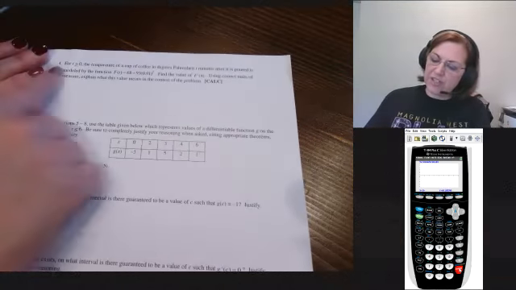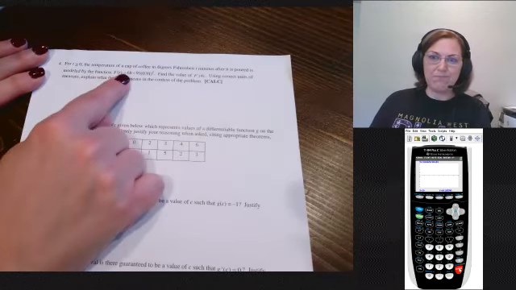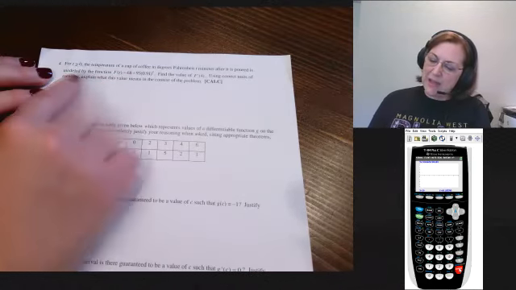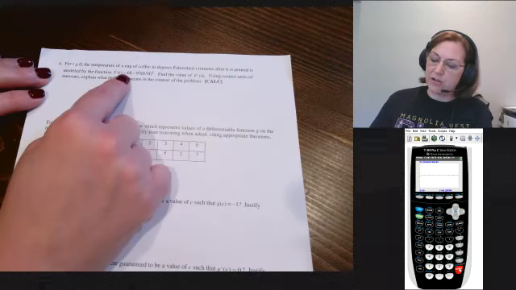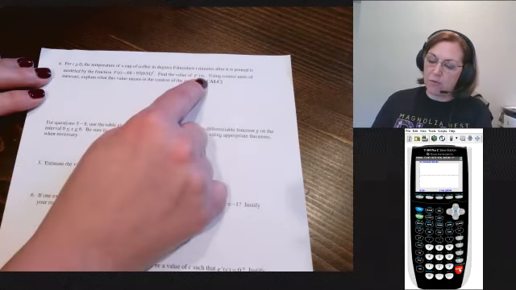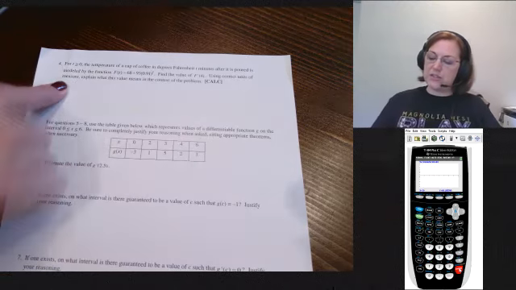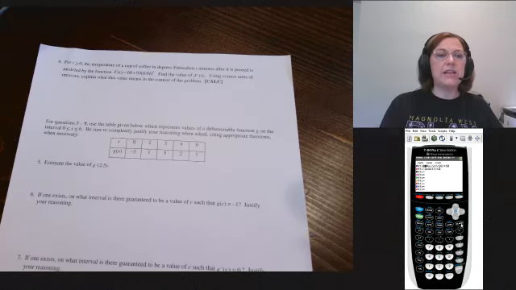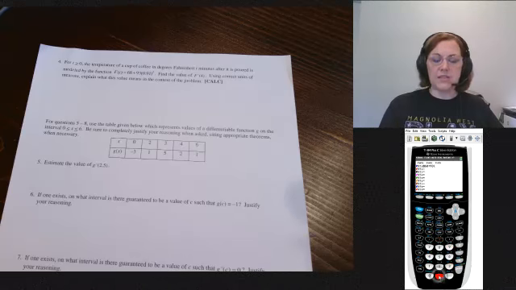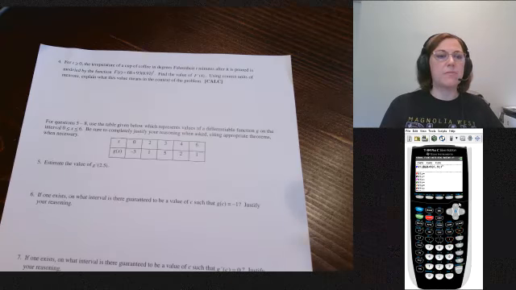So this one says, for the temperature of a cup of coffee, sounds yummy, the temperature of the cup of coffee in degrees Fahrenheit t minutes after it's poured is modeled by this function. Find the value of f prime of 4 and then use correct units of measure to explain what this means. Okay, so we're going to go back to our calculator again. I'll go ahead and clear out both of these. And let's type in this function. I've got 68 plus 93 times parentheses 0.91, close parentheses, to the x power.